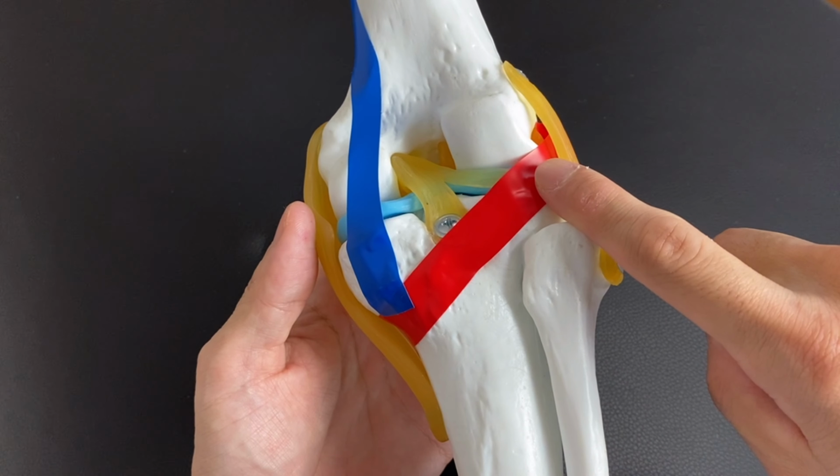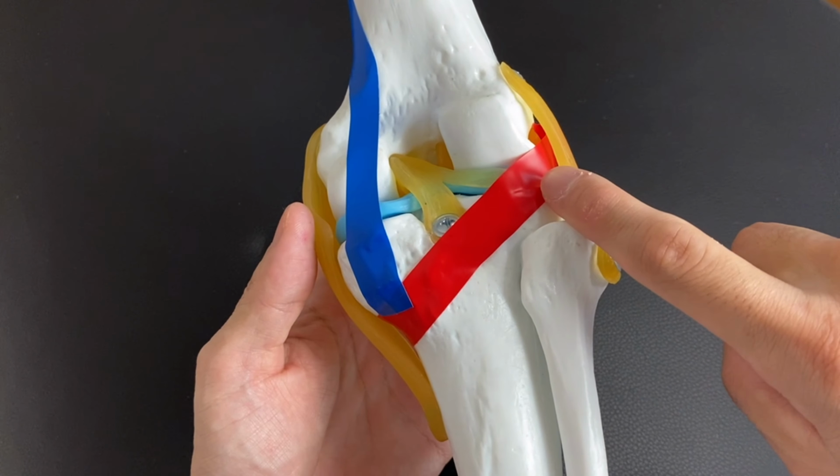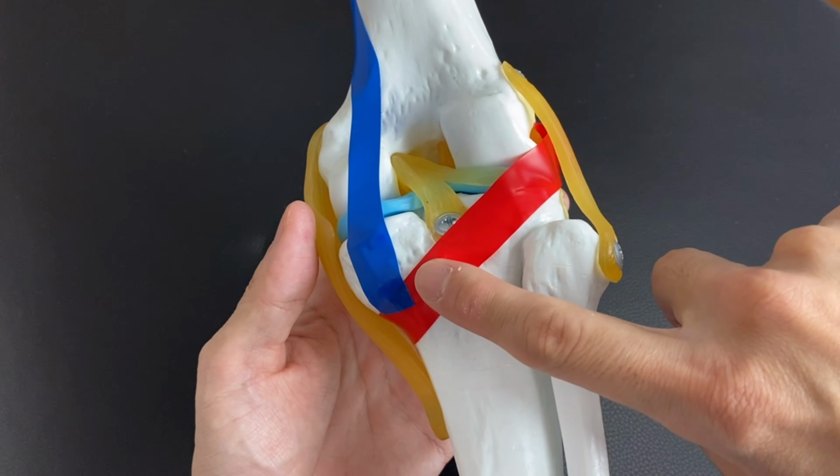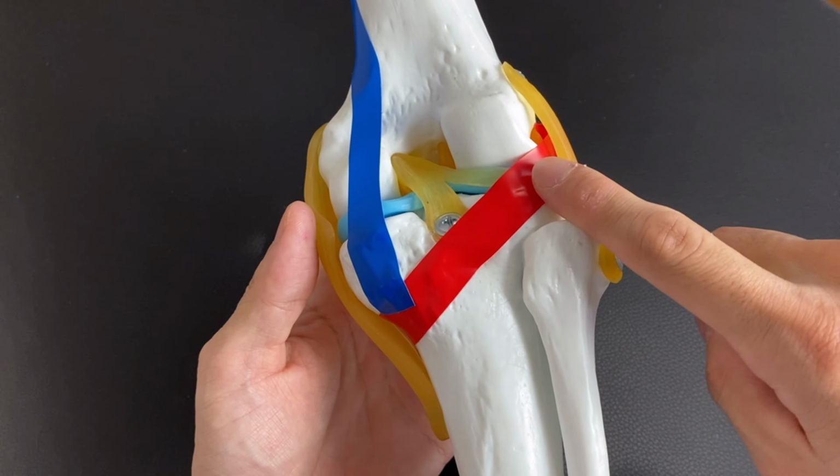In this video, I explained basic anatomy and function of popliteus. Then in the second part, I explained important anatomical relationships.